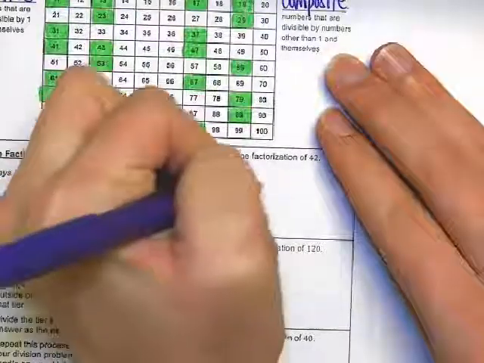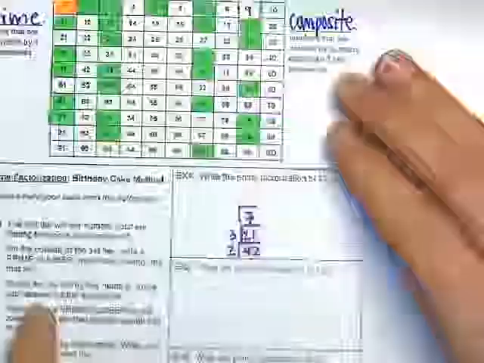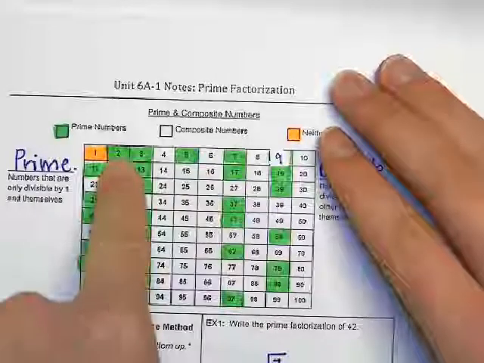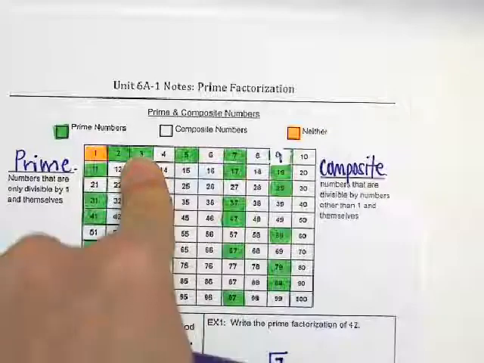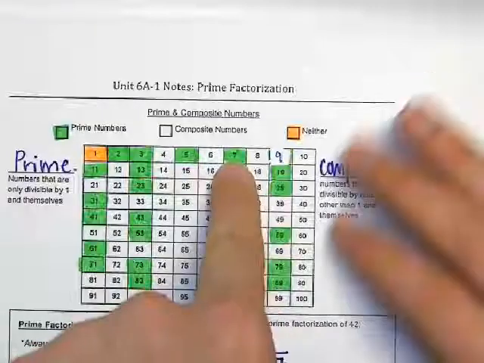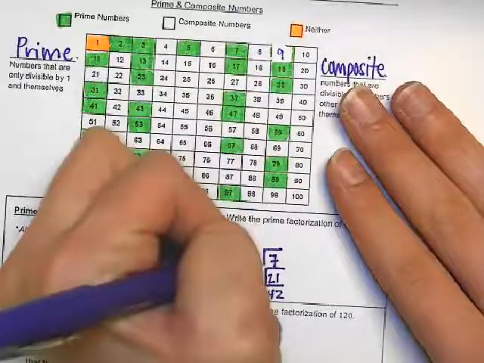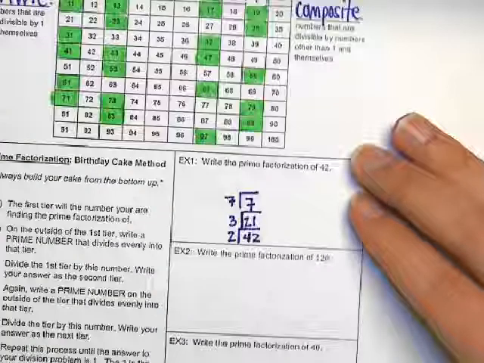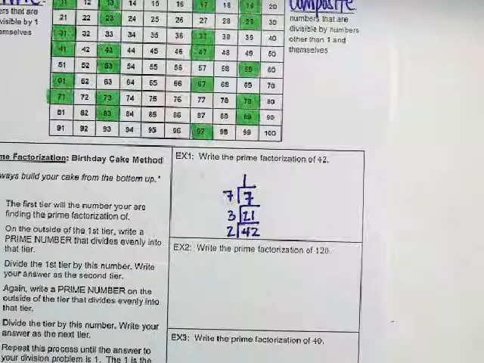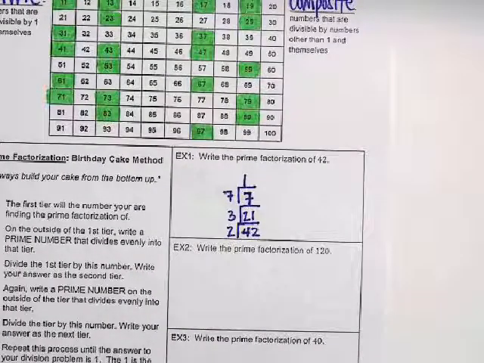Then I draw the division bar on 7. And I say, can 7 be divided by 2? No. Then I move to the next one. Can 7 be divided by 3? No. Can 7 be divided by 5? No. Can 7 be divided by 7? Yes. Put 7 on the side because it can be divided by 7. What is 7 divided by 7? 1. What do you think 1 is? It's the candle. So once you get 1 on top, once you get that candle on top, you're done.